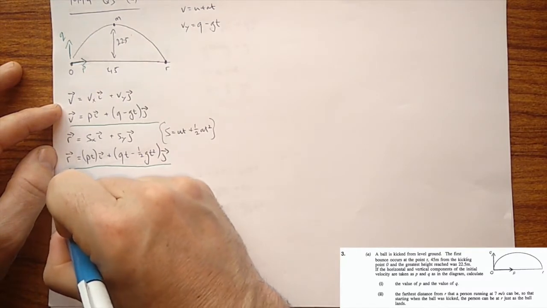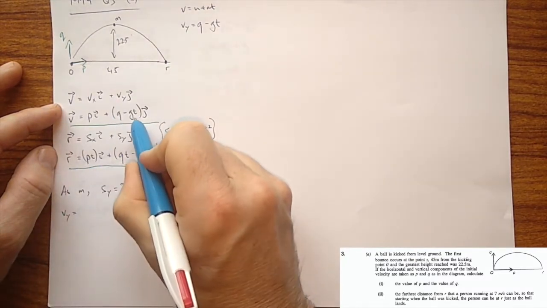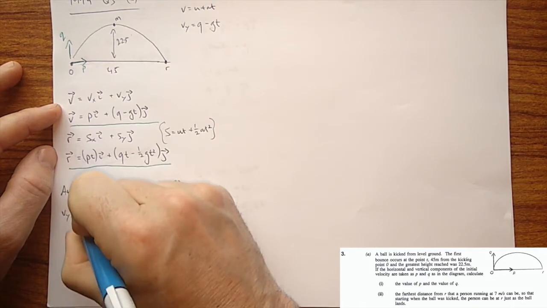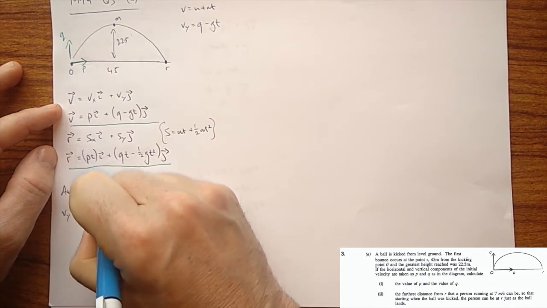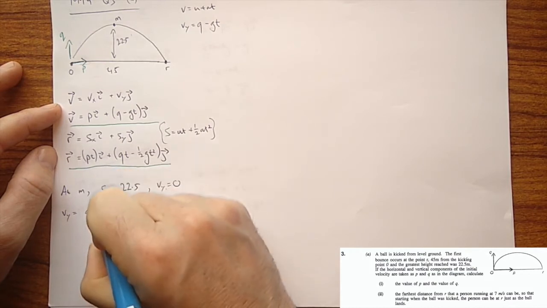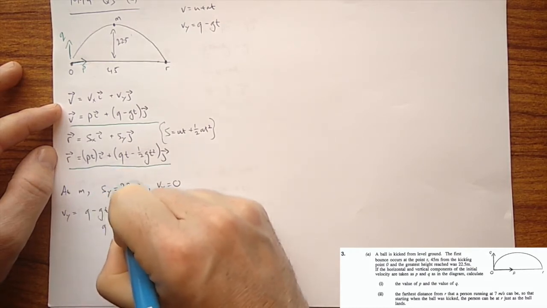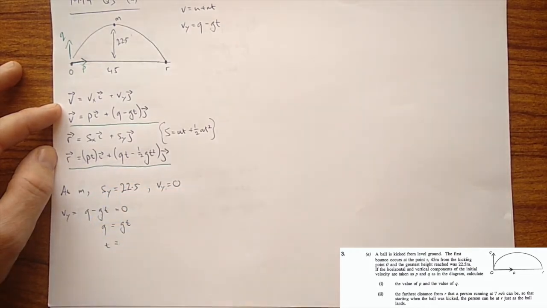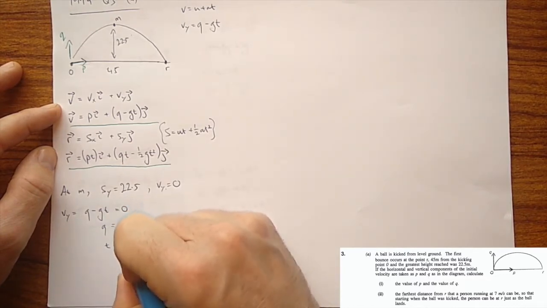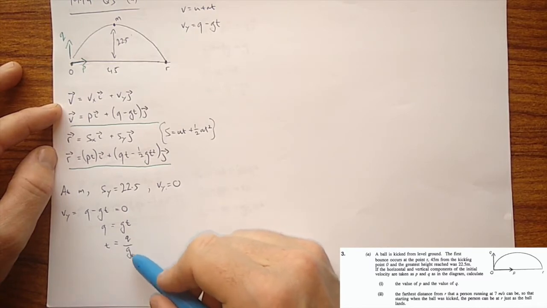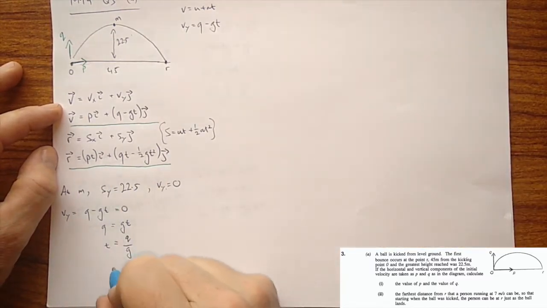So vy is the y component of the velocity, q minus gt, and if that equals 0, q equals gt, and t equals q over g. These are really annoying to draw because they're so similar as letters, but just mind yourself and keep it tidy.